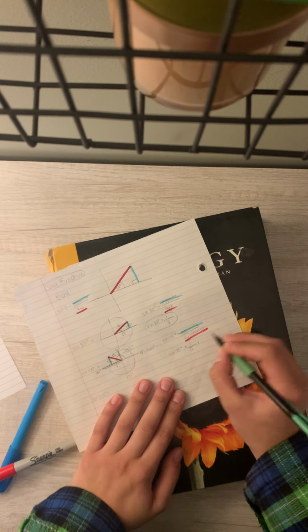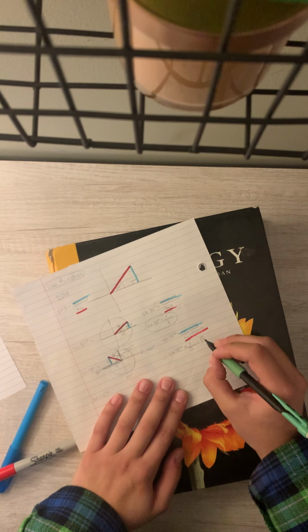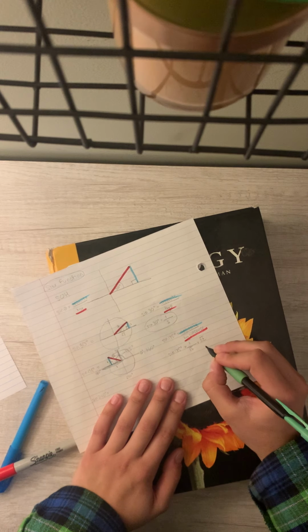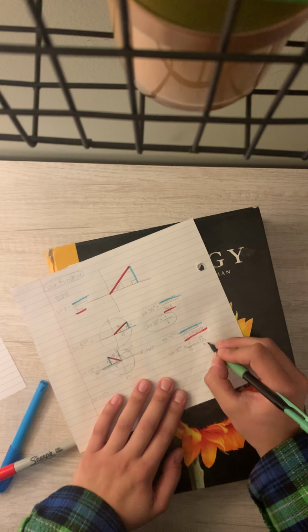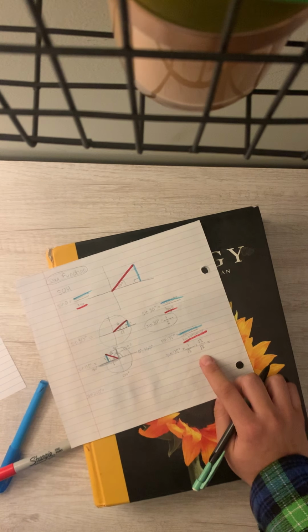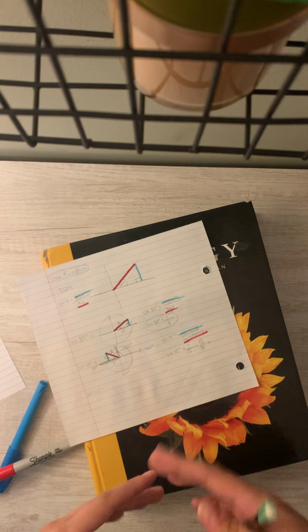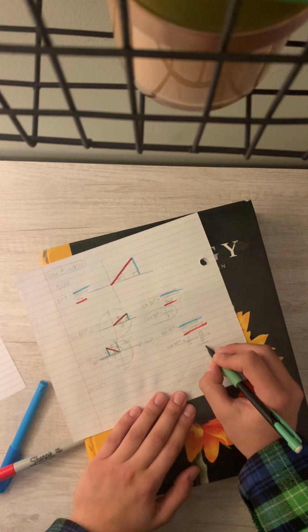So what you're going to do is multiply by the square root of 2. You multiply by the value of your denominator as both the numerator and the denominator, because when the numerator and the denominator are the same, that fraction is really equal to 1.